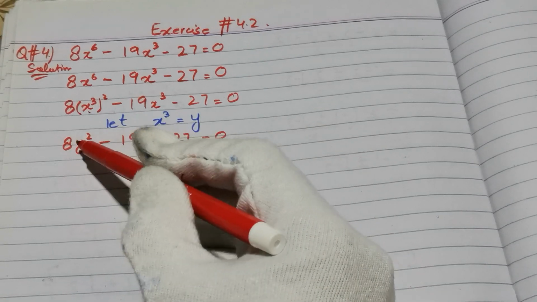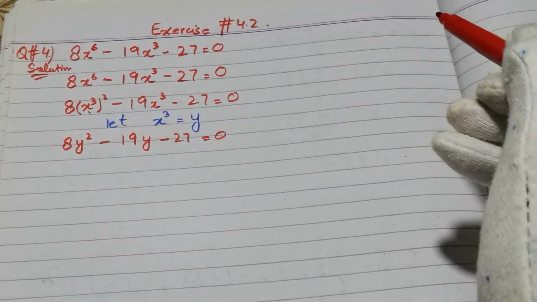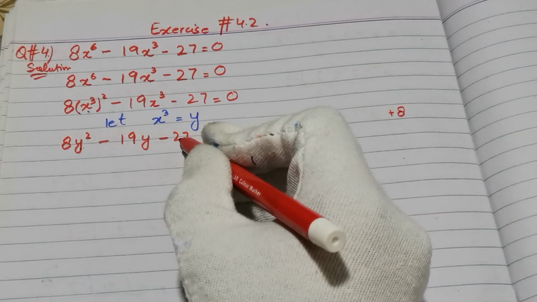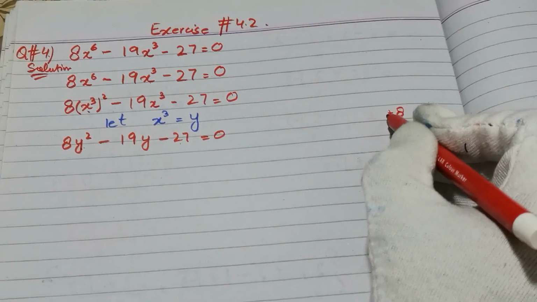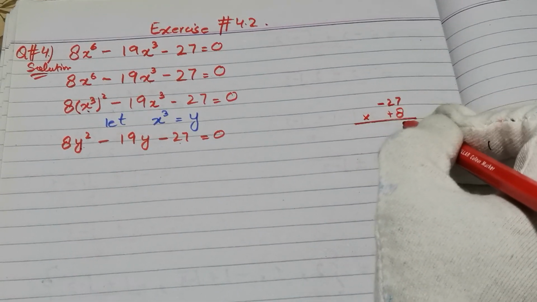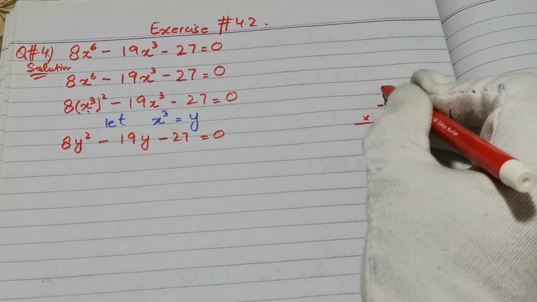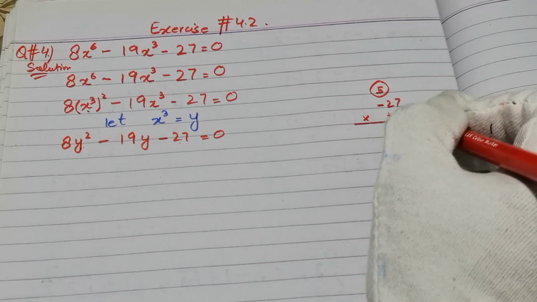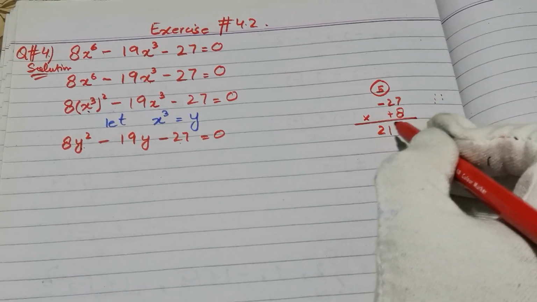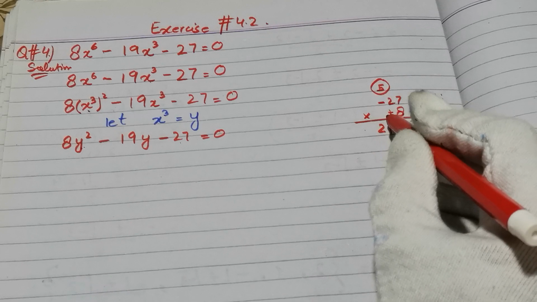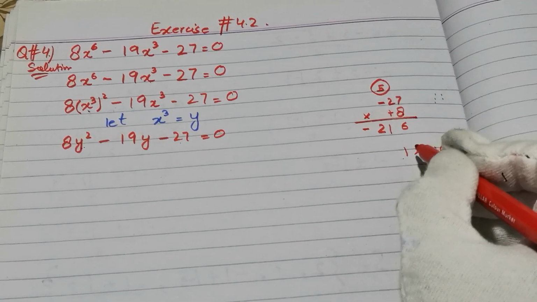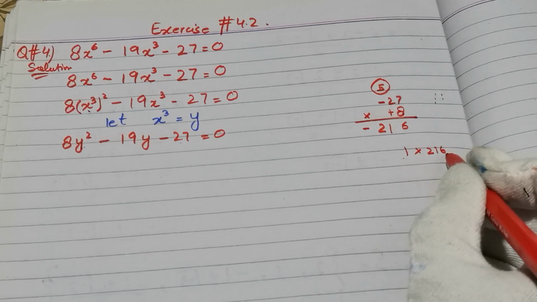And how to make factors? First of all, we take the coefficient of y square, which is positive 8, and the constant is minus 27, and we multiply. 8 sevens are 56, 6, 5 carry, 8 twos are 16, 17, 18, 19, 20, 21. So minus 216. Now we will make the factors of 216.